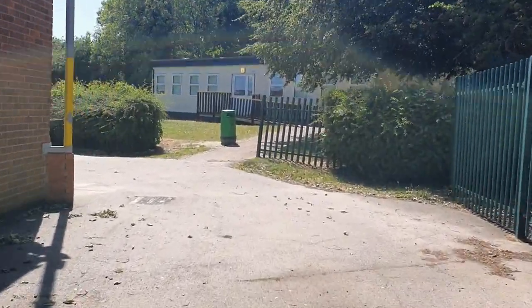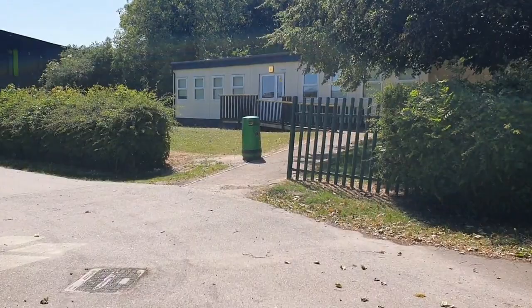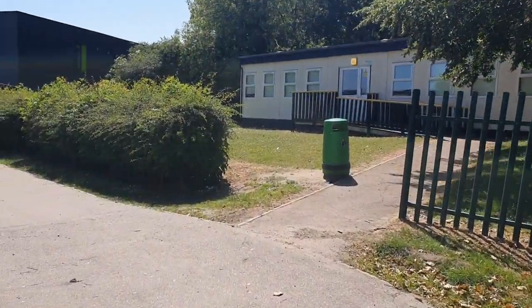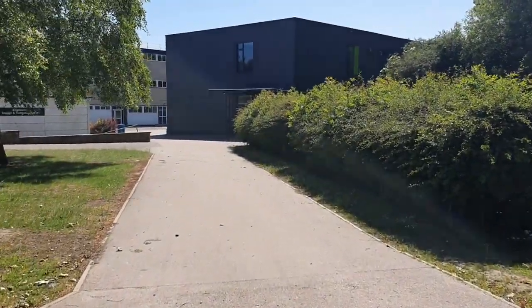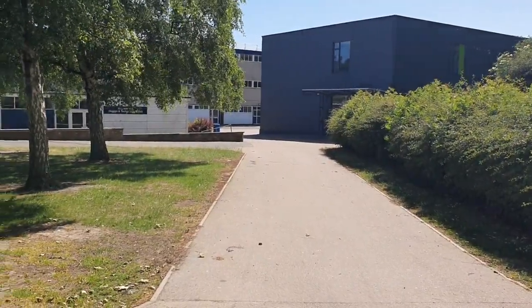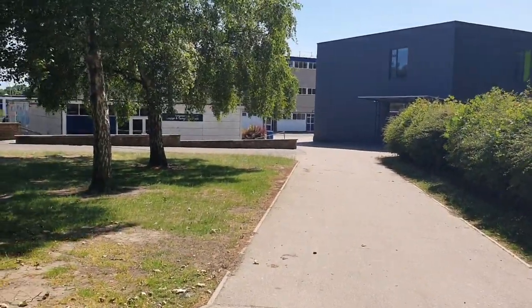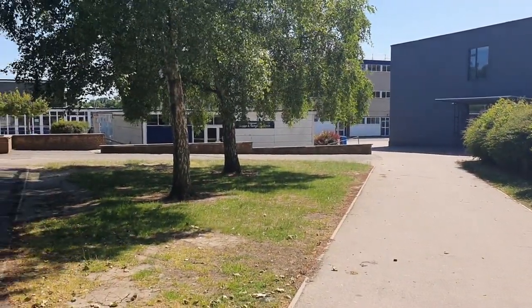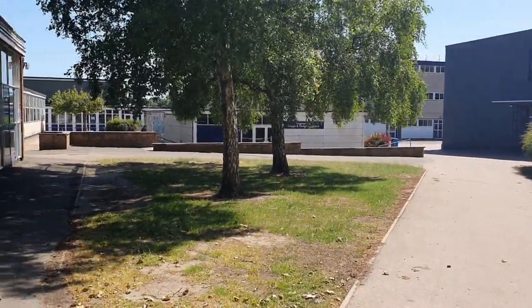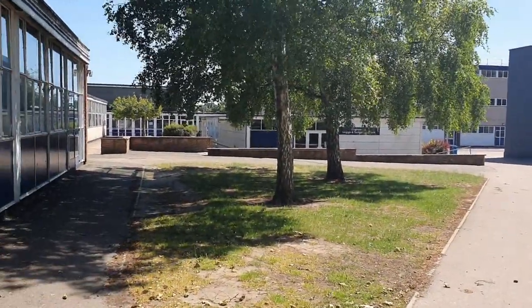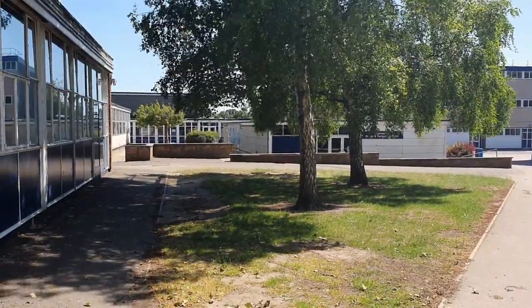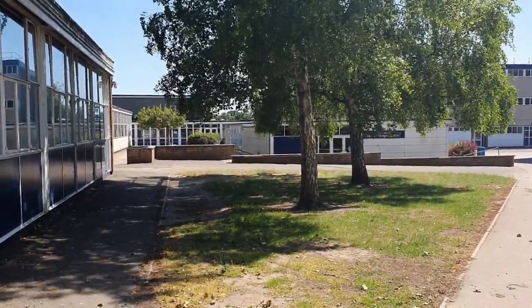You can see in front of us N1 and N2, which are two more humanities classrooms, and then as we come round the corner we've got M block in front of us, G block in the background, J block just on the grounds there, and you can just about see the grey looking top of the school hall.